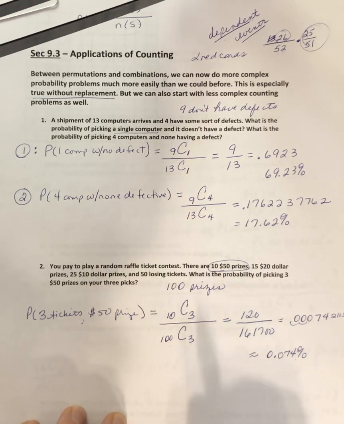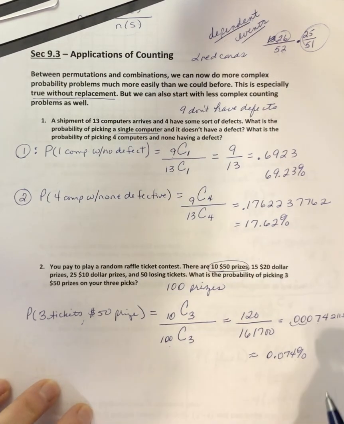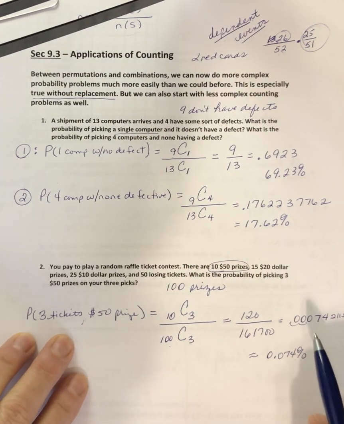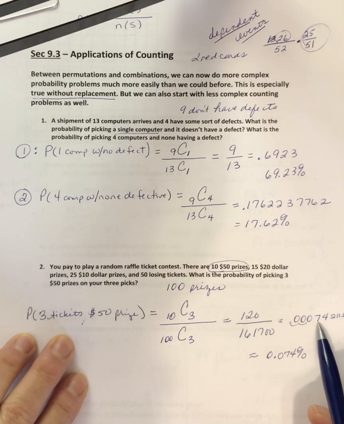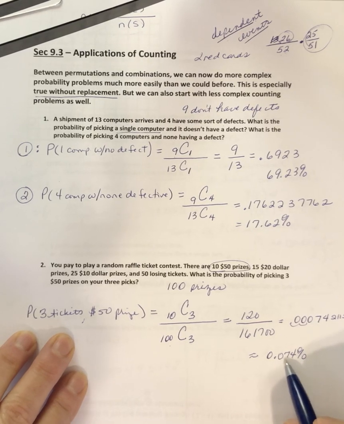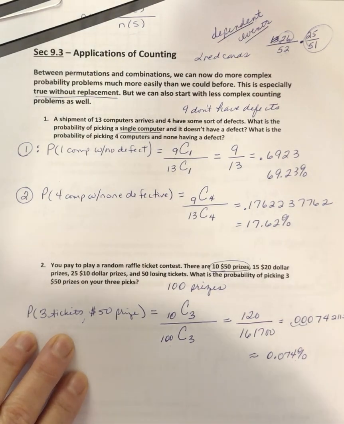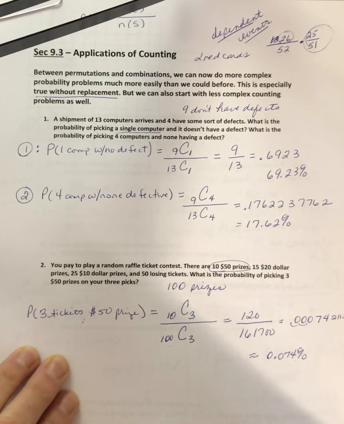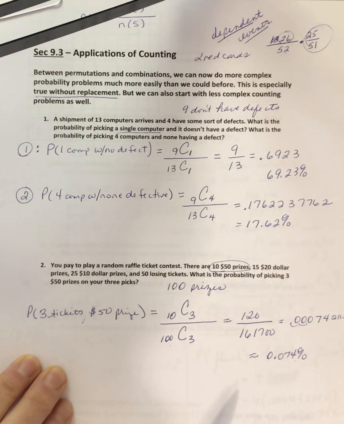You can also use your calculator to get that done. What you'll notice is that the decimal is really far from 1, so it's not very likely. If you convert that to a percent, then you've got about 74 thousandths of a percent chance of that happening, which is not very likely.